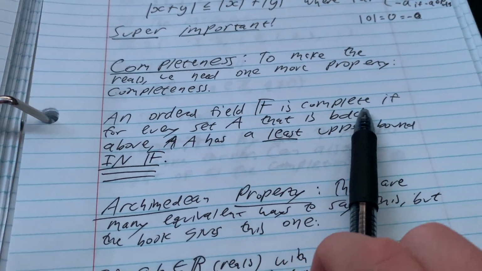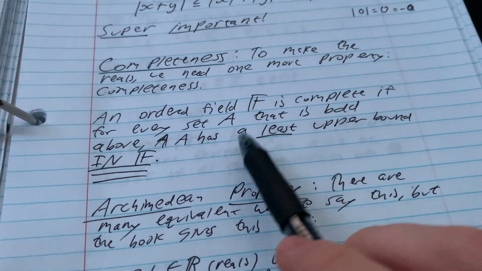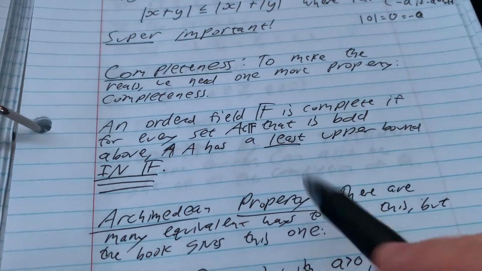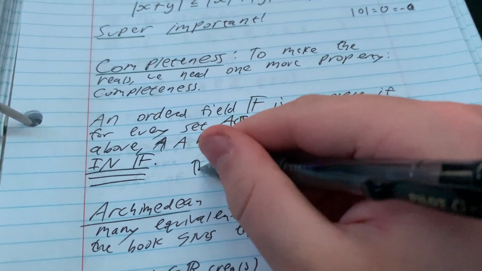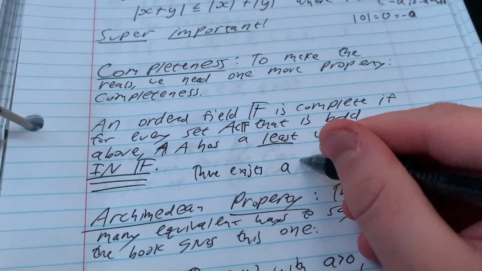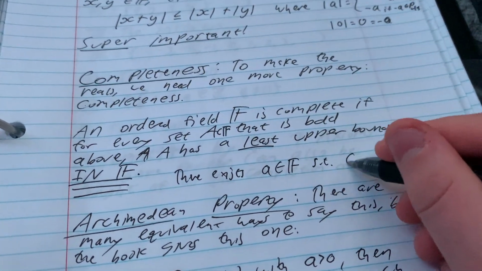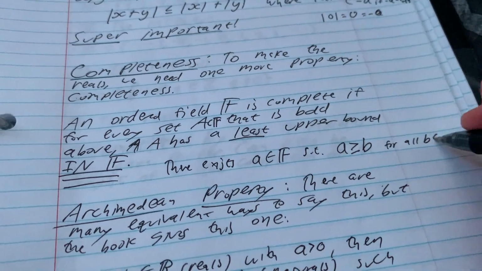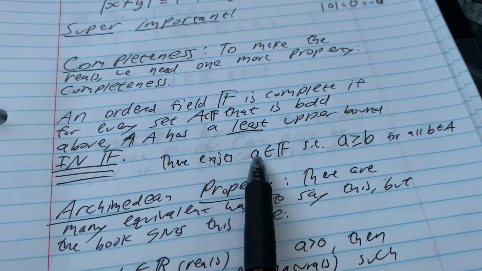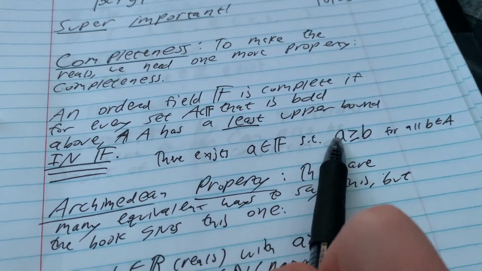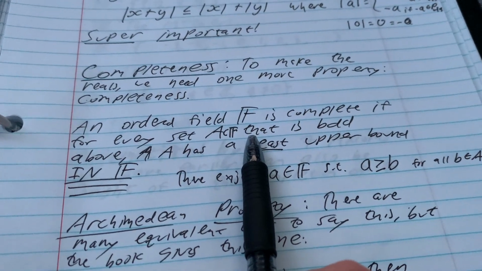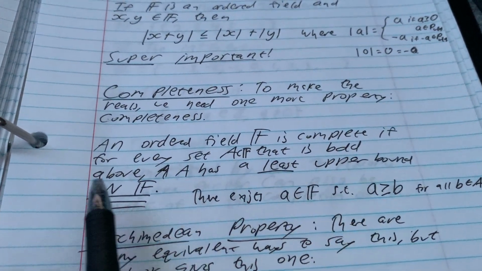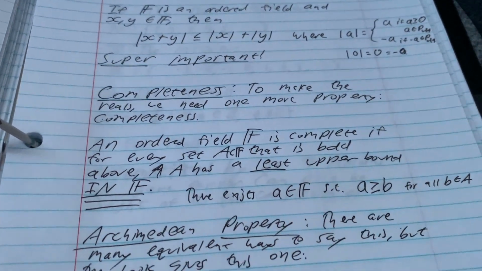An ordered field F is complete if for every set A that is a subset of the field and is bounded above, that means there exists something in the field such that it is greater than or equal to B for all B in A. There is something in the field that is bigger than or equal to everything in A. If every set that is bounded above has a least upper bound in F, then the field is complete.